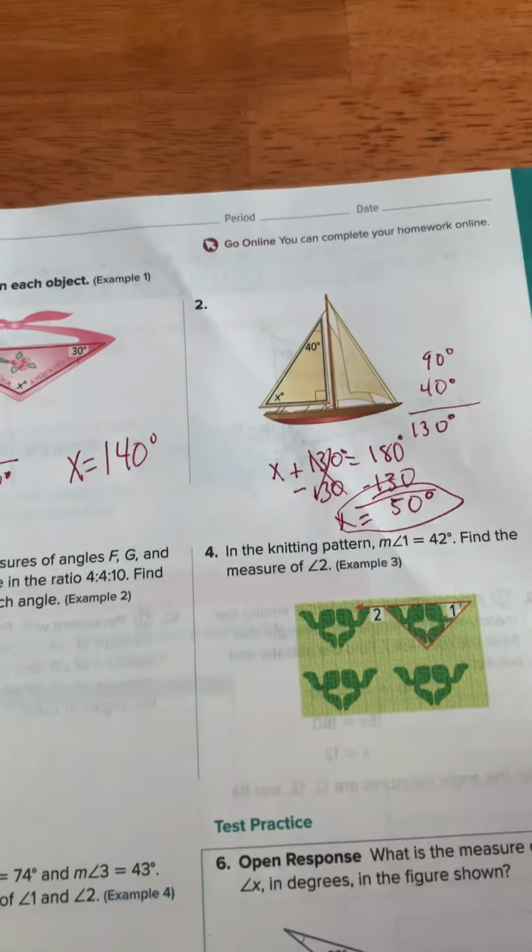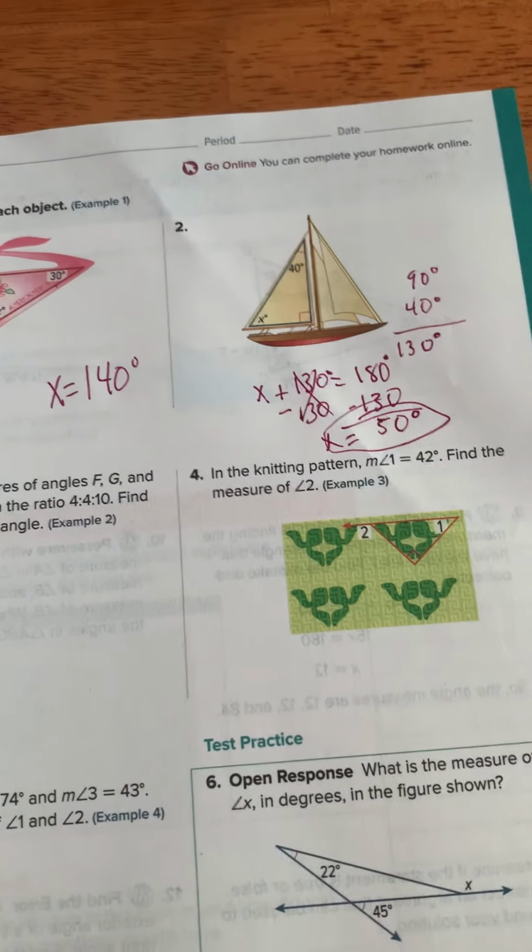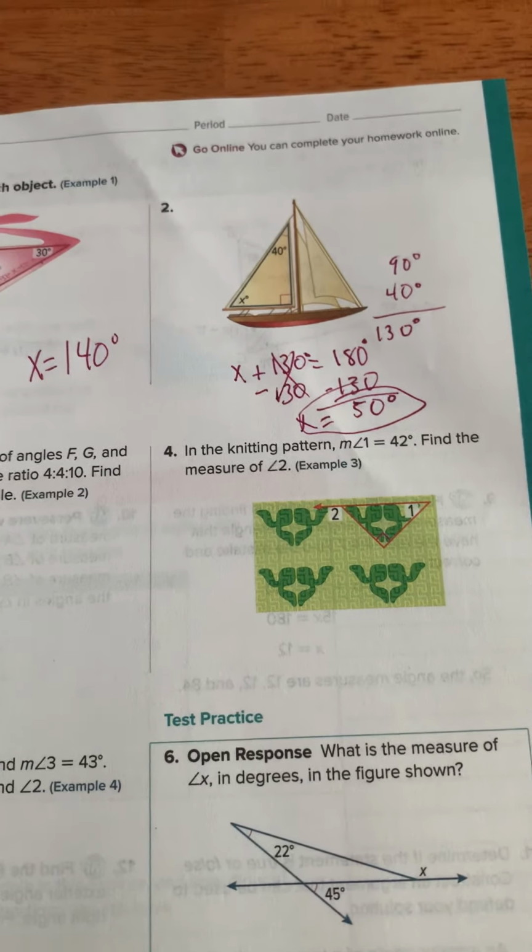Okay. I'm going to pause here and then we're going to come back for part 3, which will be about exterior angles.